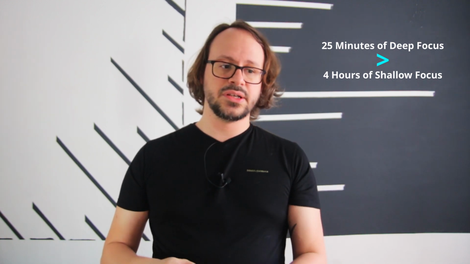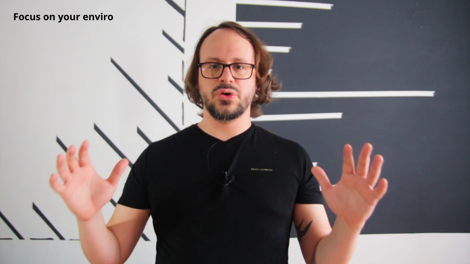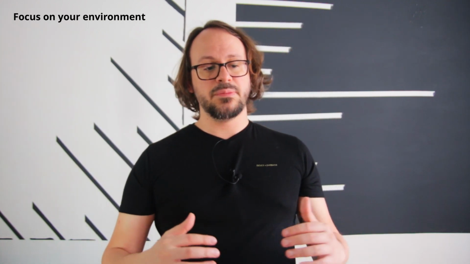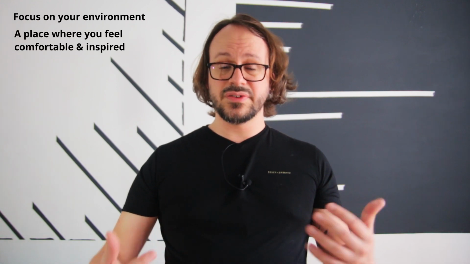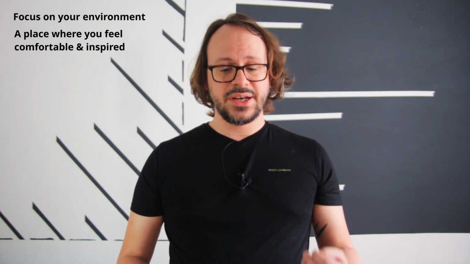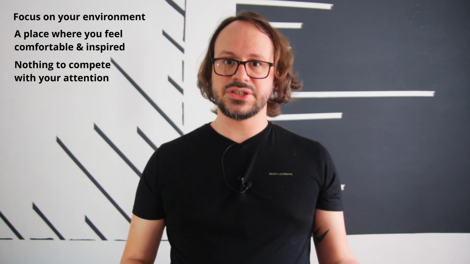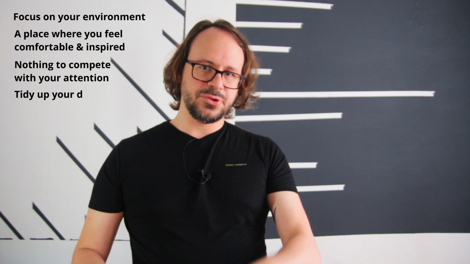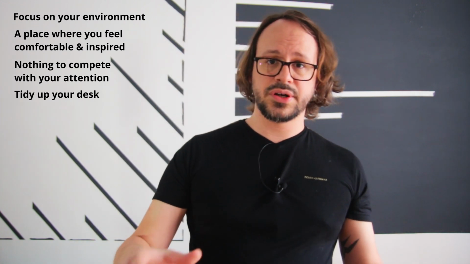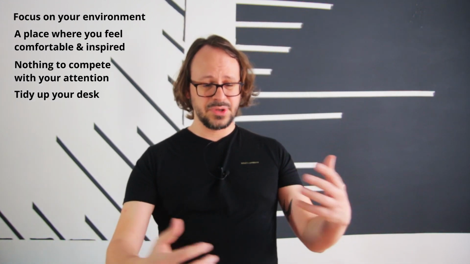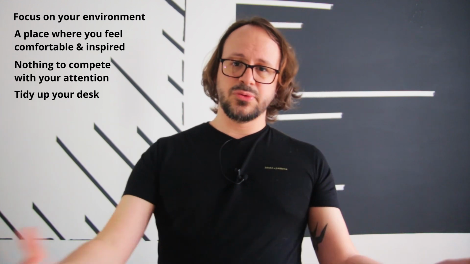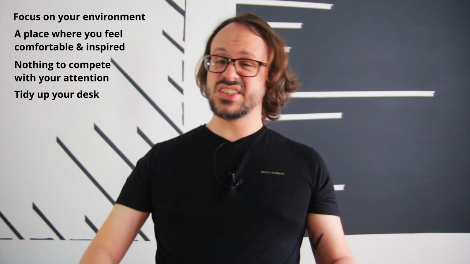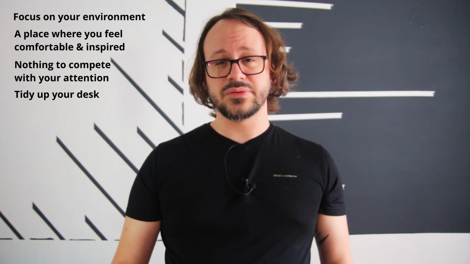And the third thing is to focus on your environment. It's important to have a place where you feel comfortable and even inspired to work, and a place that won't compete with your attention as well, like your desk, for example. So tidy up your desk, or wherever you work, for things not to pop up, because it's really easy when you have so many things, you're going to work and then you're going to look at something that will remind you that you need to do something, and then your focus goes out of the window, right?